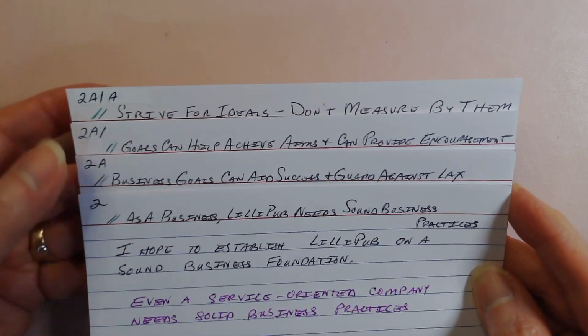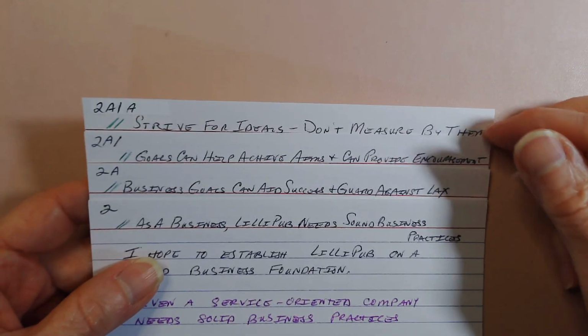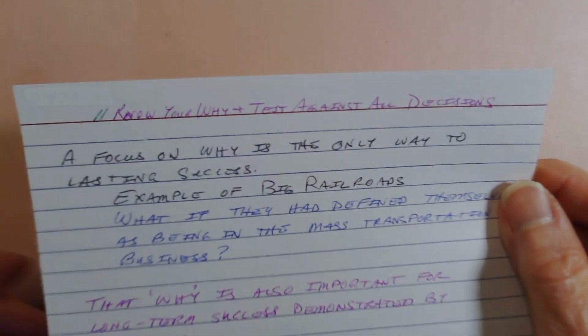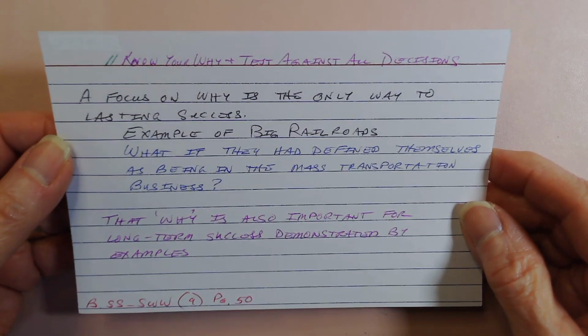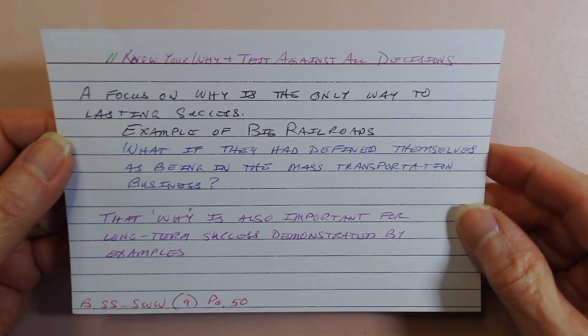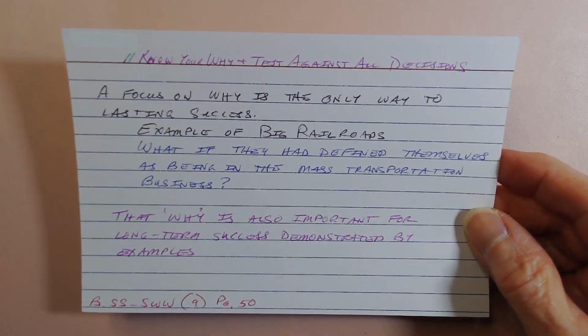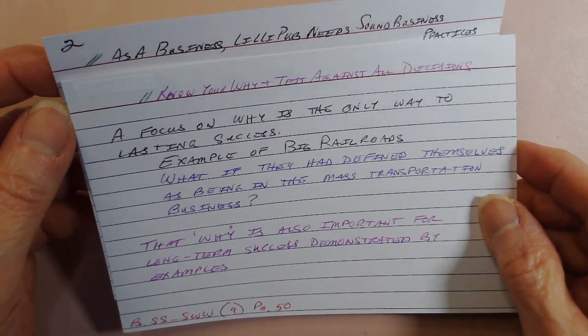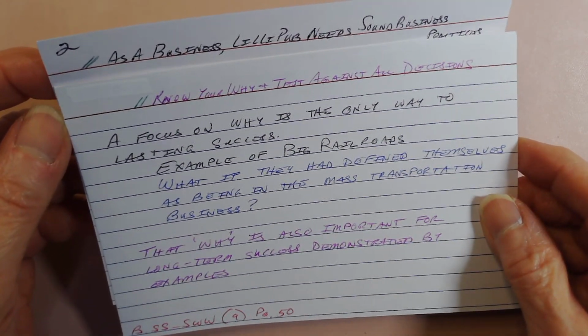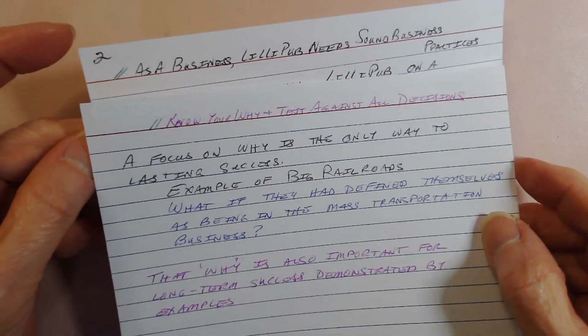Let's see what happens when we bring in another card. This is the card we played with yesterday as another card on business. Know your why and test against all decisions. Well, let's see what conversation it might want to join. Does it want to join this one? Well, it could, but it would be a little bit of a stretch. Maybe. Let's try some more.